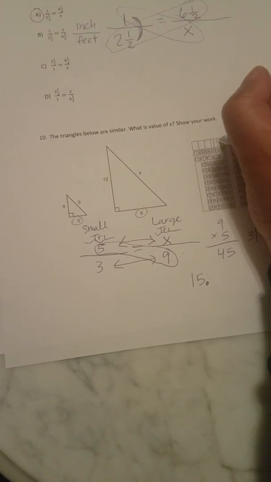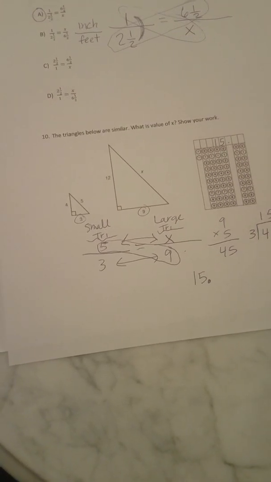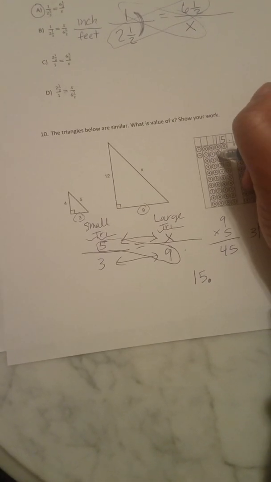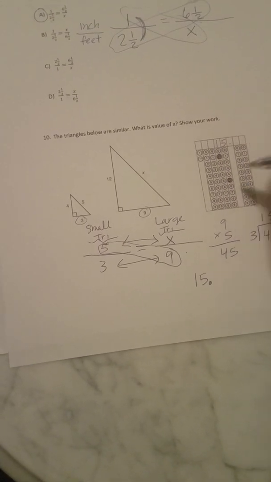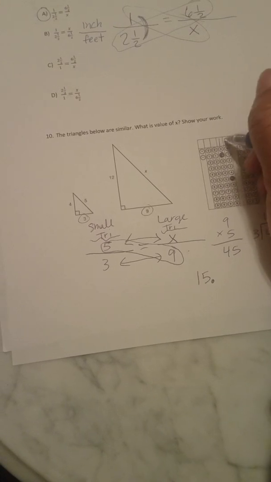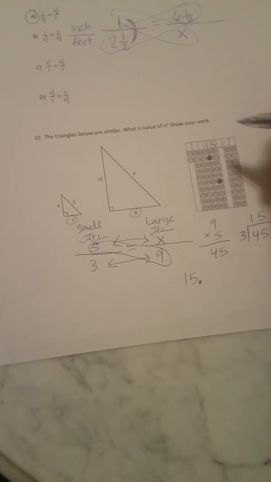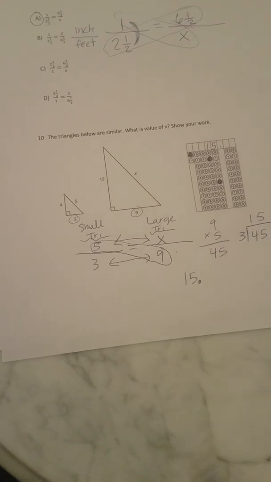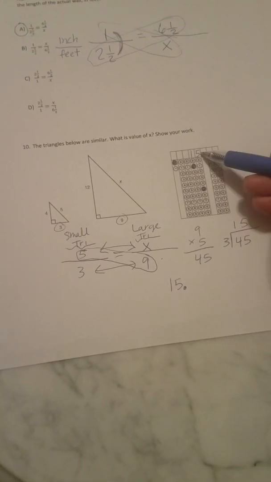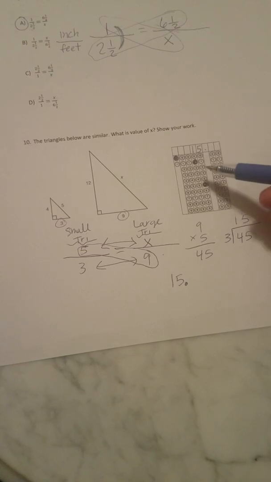15 will be before the decimal, okay? And so make sure you bubble it in, because if you do not, the scan doesn't read it. All right, so make sure you bubble it in, not just write the number up there. If you want to, you can say that it's positive, okay? It's up to you. But 15, and make sure your whole number goes before your decimal, not after.